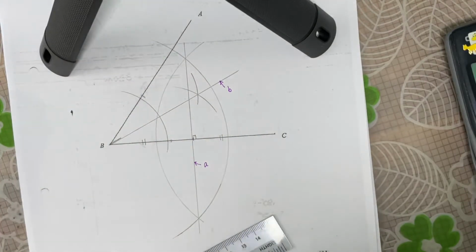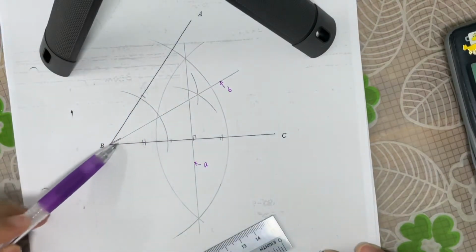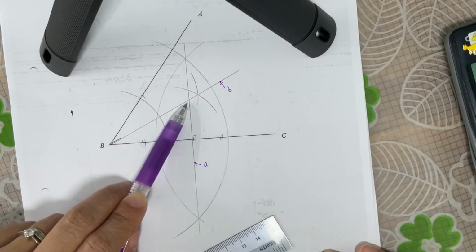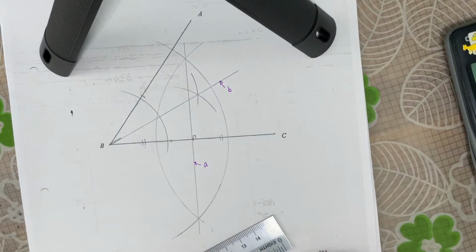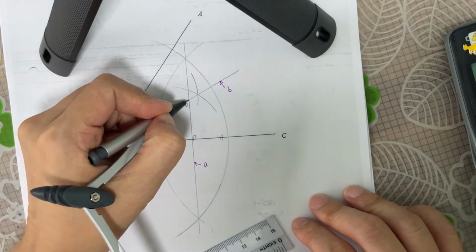Now next, these two bisectors meet at O. Alright, so the two lines are going to meet. One line is here, one line is here. Now where do they cross? This portion, right? So this must be O. I'm going to label it O now. So this is the point O.